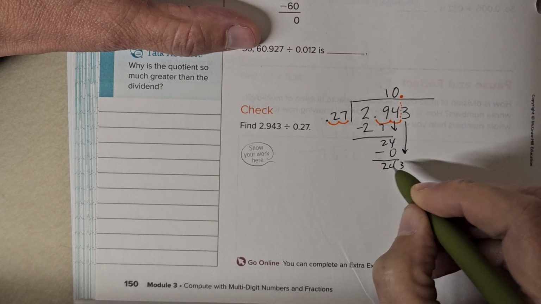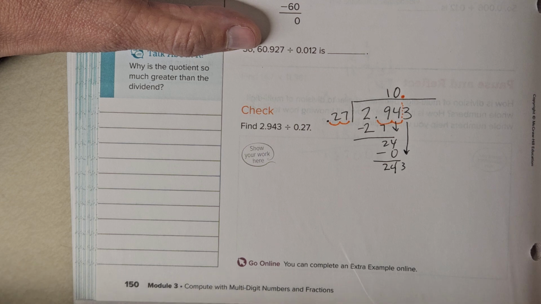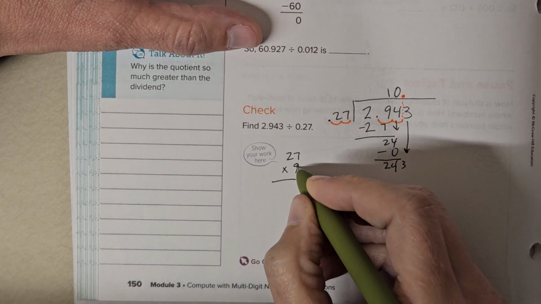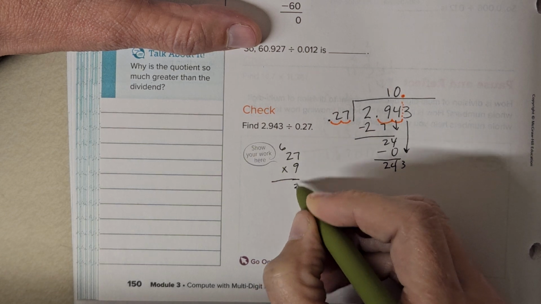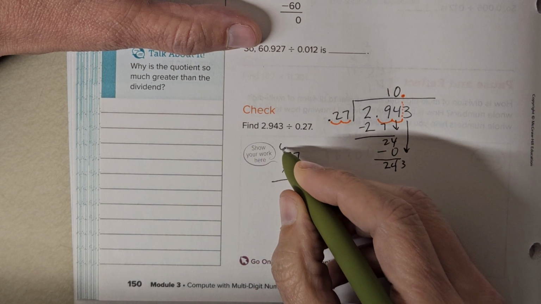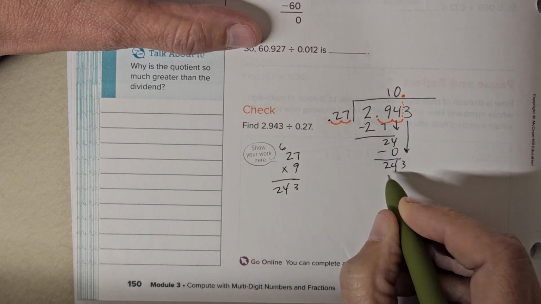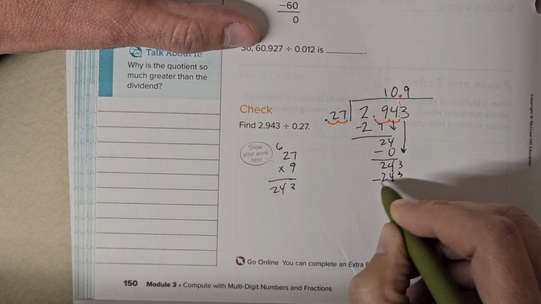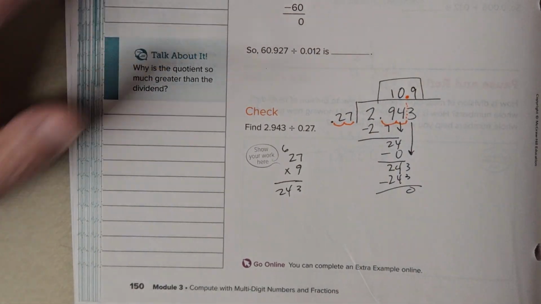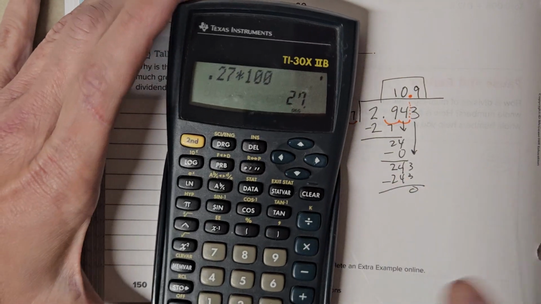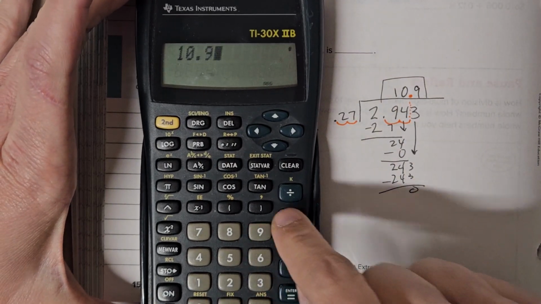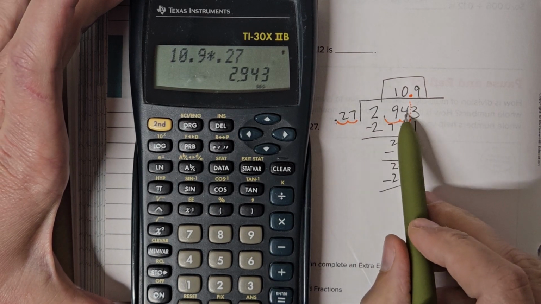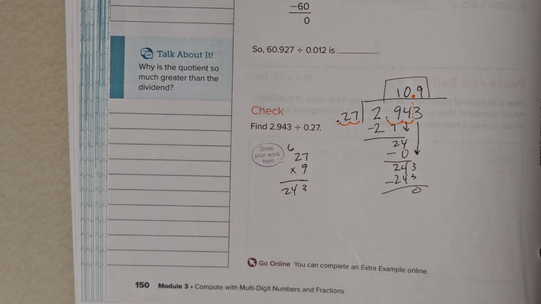Then we can bring down the 3. 27 go into 243? Yeah. How many times? I don't know either. But we can try some things. 63, 18, 19, 20, 21, 22, 23, 24, 243. Oh! Was 243. Subtract. We got nothing. Answer 10.9. We're going to check it. We could check it by hand, but let's do 10.9 times 0.27, 2.943. We are so good.